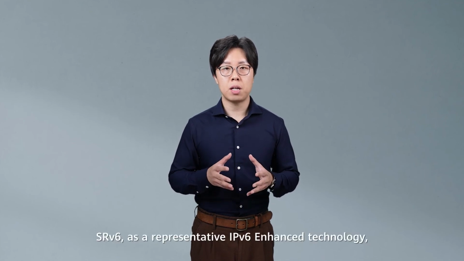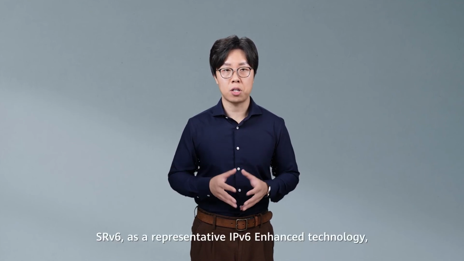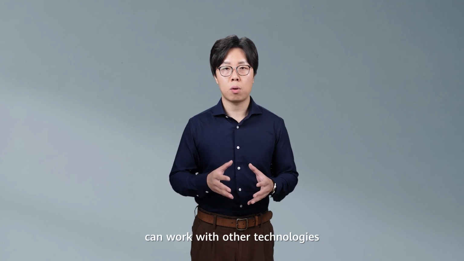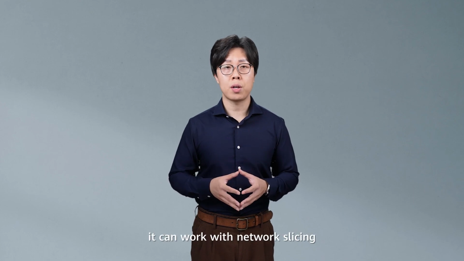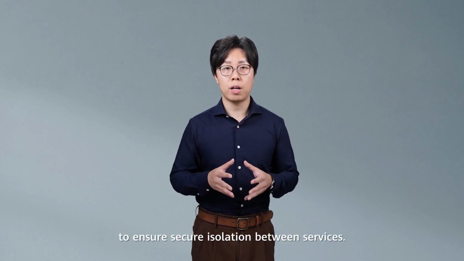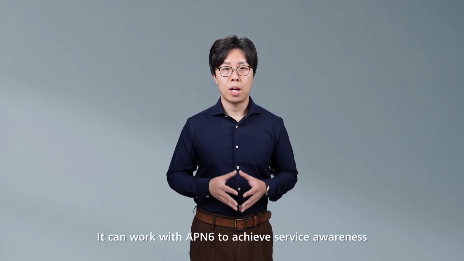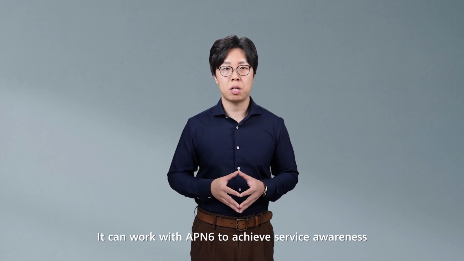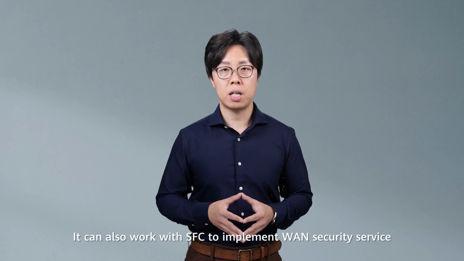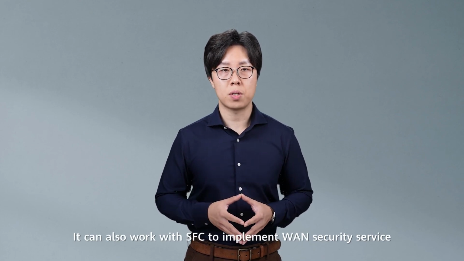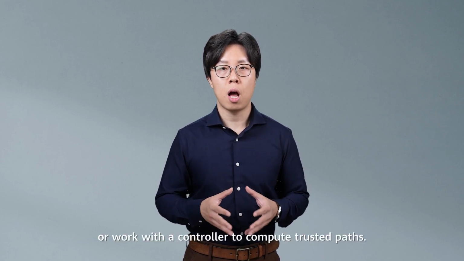SRv6, as a representative IPv6 enhanced technology, can work with other technologies to further improve network or service security. For example, it can work with network slicing to ensure secure isolation between services. It can work with APN6 to achieve service awareness and attack traffic identification. It can also work with SRv6 to implement value-added security services, or work with a controller to compute trusted paths.